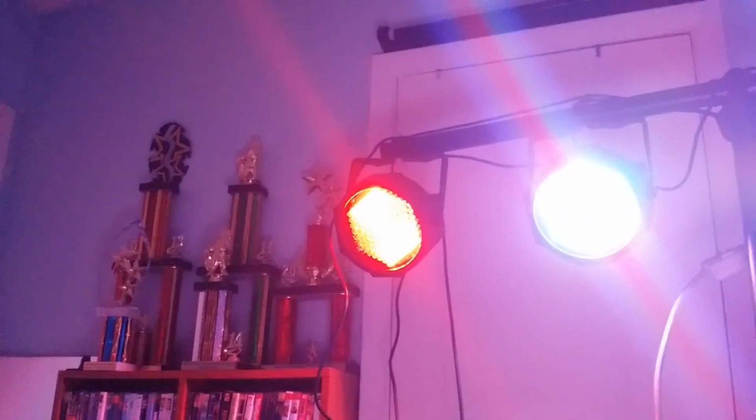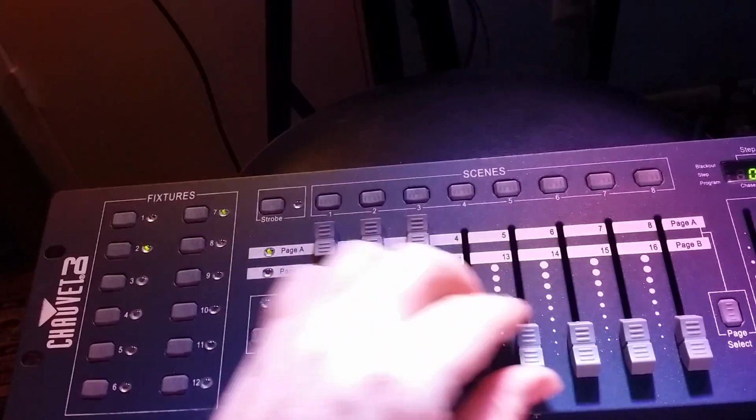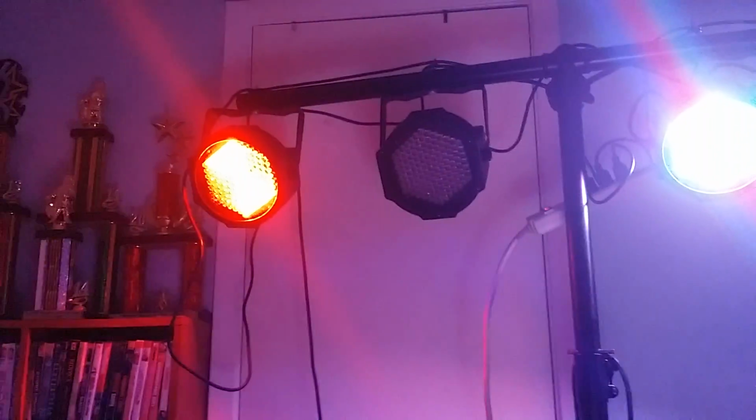So I want to make fixture 1 red. Okay, so we have our red light. So I want to keep that there. I want to turn off fixture 1 so I'll lose control of it and it's going to stay red. I want to turn on fixture 2. I want to make it blue. So I'm going to slide the faders up and all the way down just so I completely turn off the fixture. Okay, now I want to turn up the blue. So now I have fixture 1 is red and fixture 2 is blue. Cool deal?